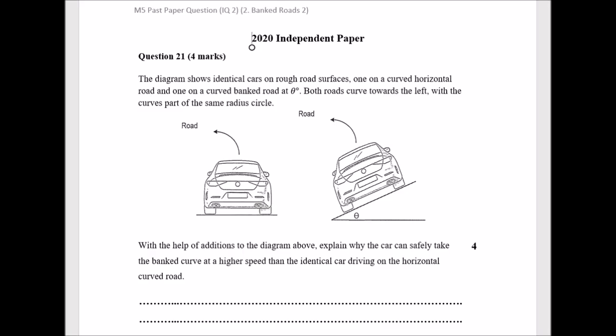All right, so we are doing the 2020 independent paper question 21, worth 4 marks. You have a diagram that shows two identical cars, one on a rough flat surface and one on a curved horizontal road at an angle of theta. It does say that there is a rough road surface, so friction is in this question. So you do need to consider friction when drawing this.